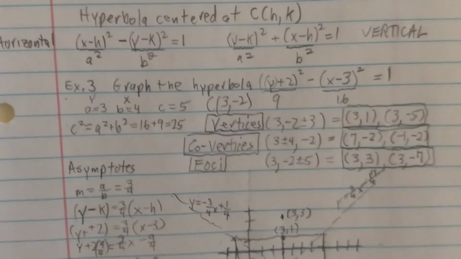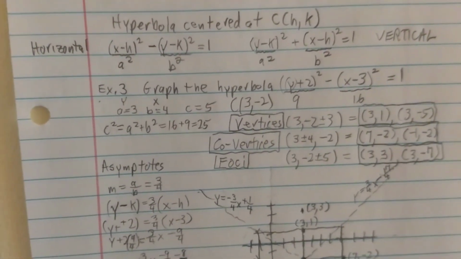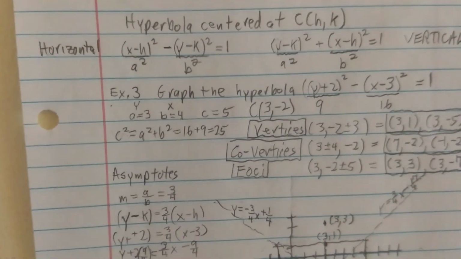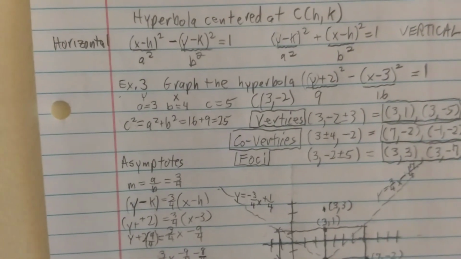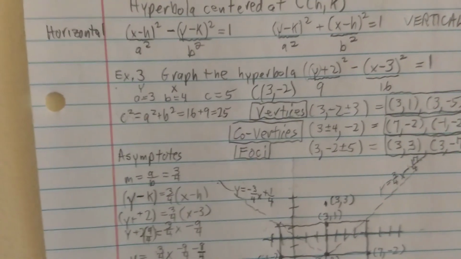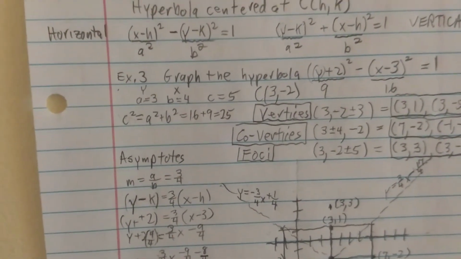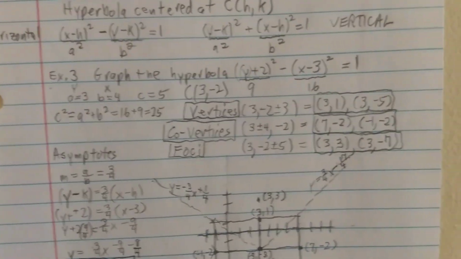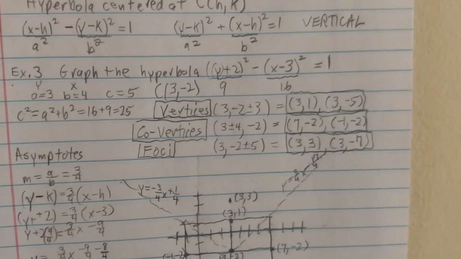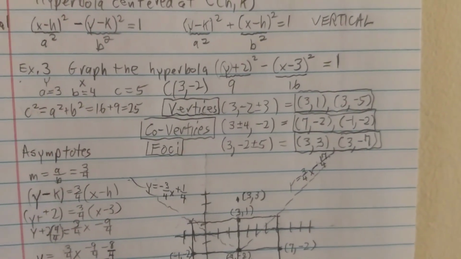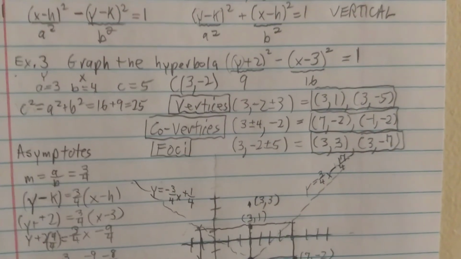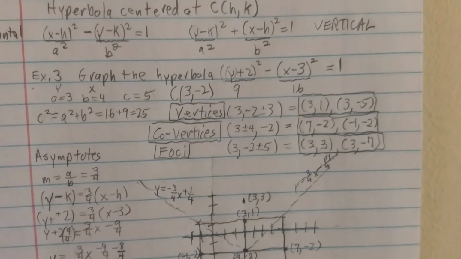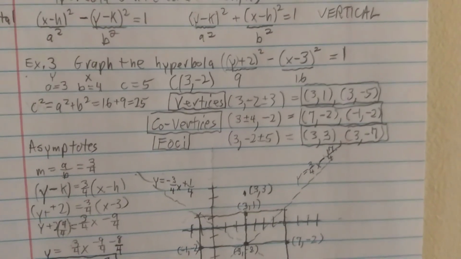Now, like we've done every time before, we can't have it always centered at 0, 0, so we have a hyperbola centered at h, k, and for the horizontal, it's x minus h squared over a squared minus y minus k squared over b squared equals 1. But for the vertical, y comes first, and it's y minus k squared over a squared, minus, excuse me, x minus h squared over b squared equals 1.